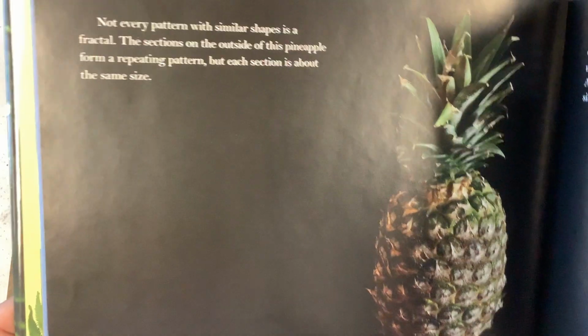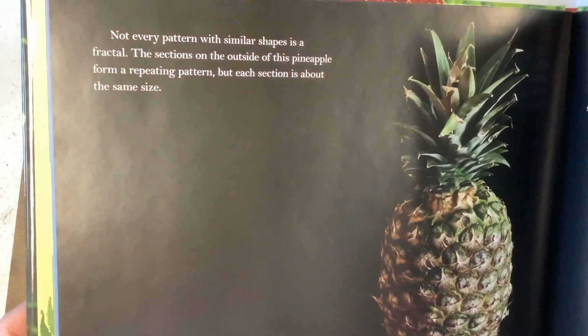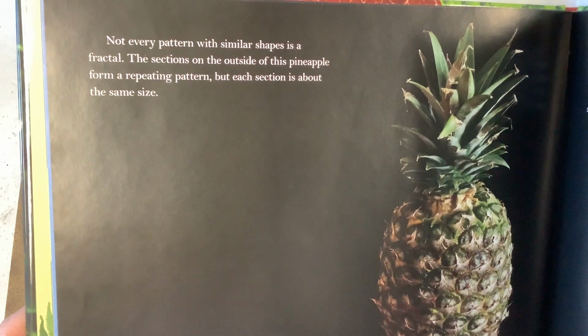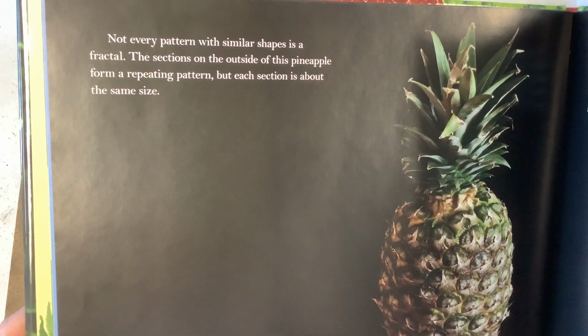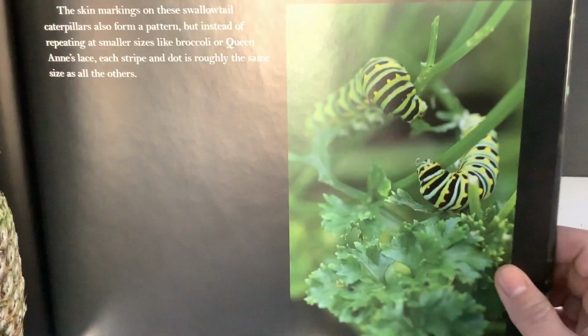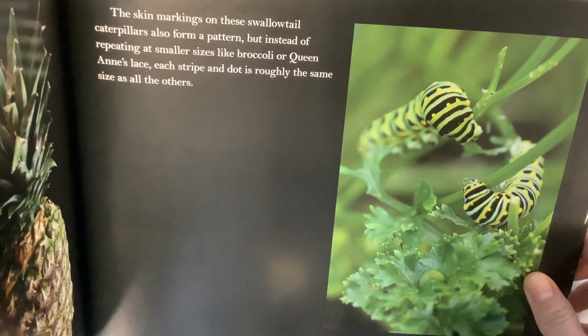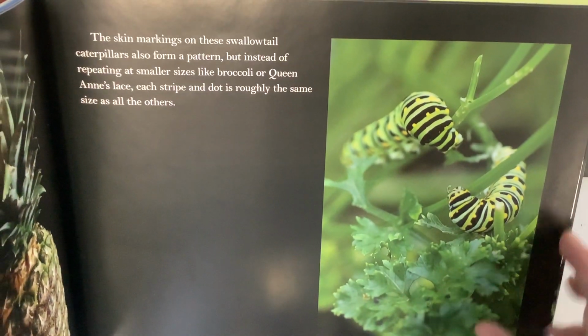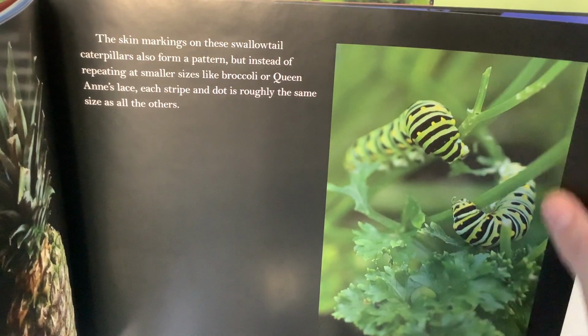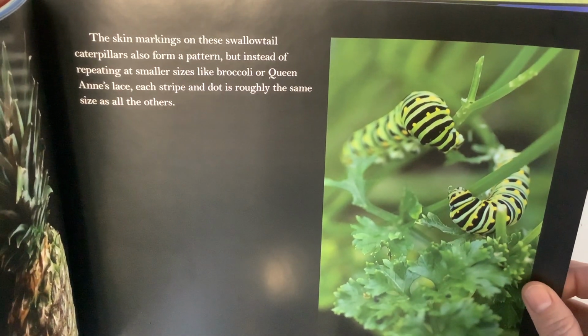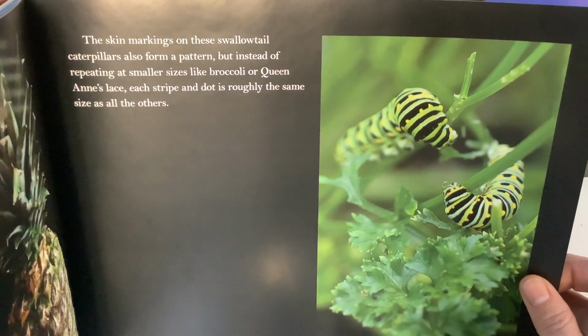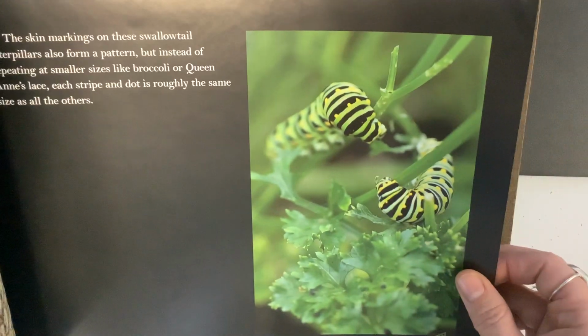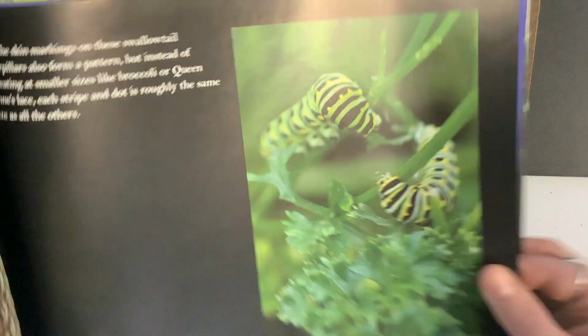Not every pattern with similar shapes is a fractal. The sections on the outside of this pineapple form a repeating pattern, but each section is about the same size. Not a fractal. The skin markings on these swallowtail caterpillars also form a pattern, but instead of repeating at smaller sizes like broccoli or Queen Anne's lace, each stripe and dot is roughly the same size. Not a fractal.